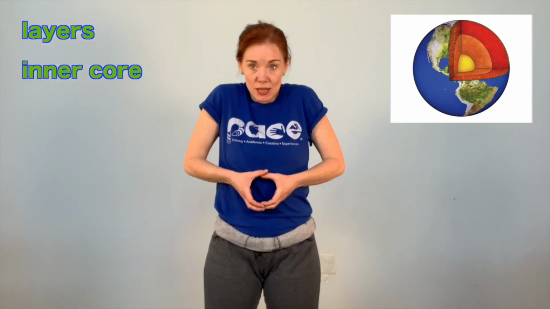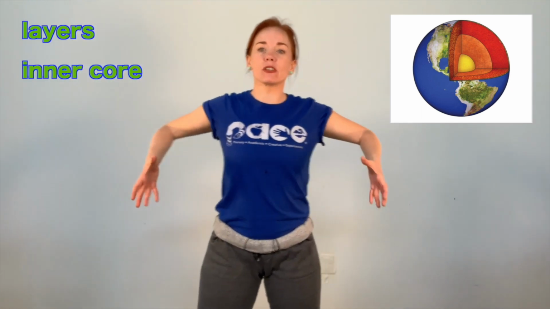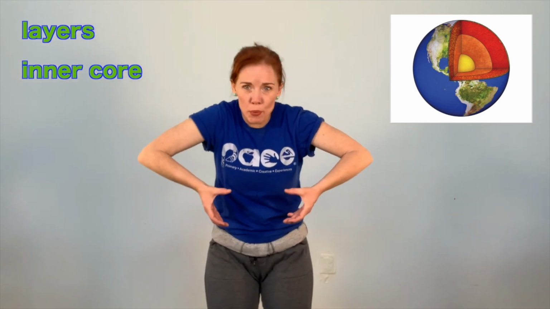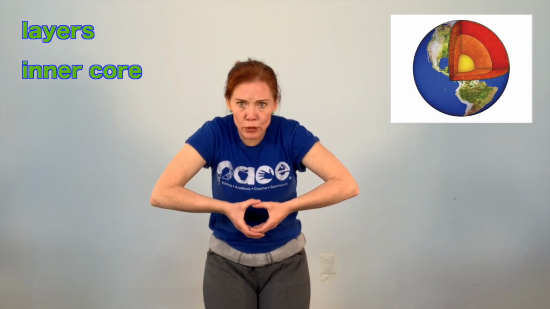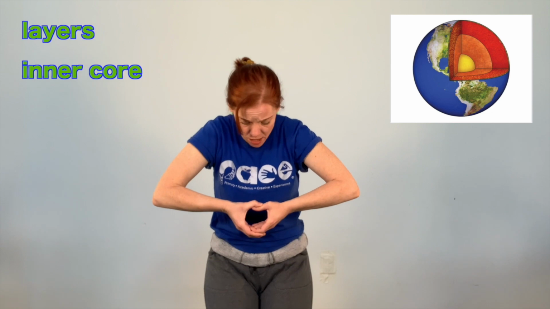Excellent. So the layers of the Earth are the core. The core is the very center. Do you guys remember when we were warming up and using our core? Yeah, we were using our center. That's the center of our body. The Earth has a core too. It's the center of the Earth. The inner core is solid, and that core is very, very hot, but it's solid from all of the pressure. So let's do a move for pressure. Pushing together. So that's like the solid.